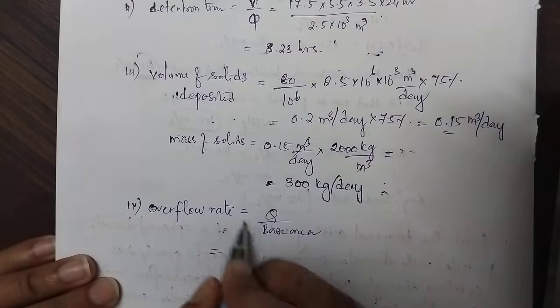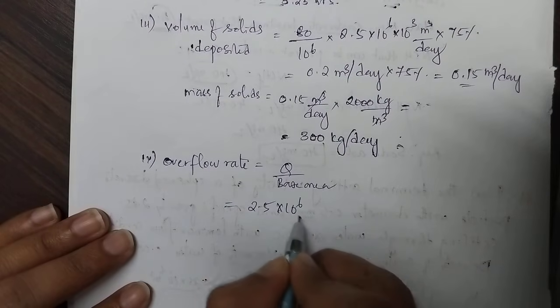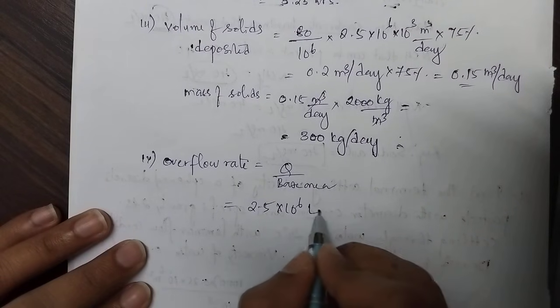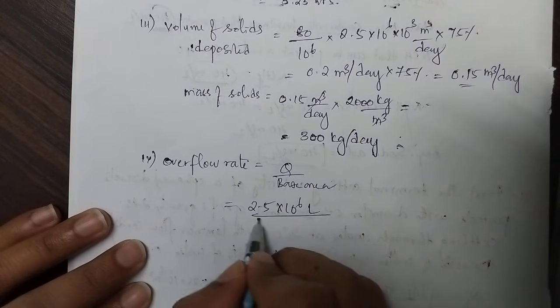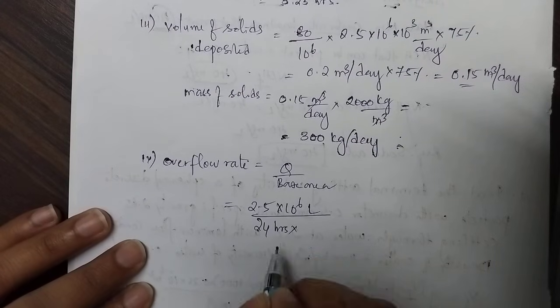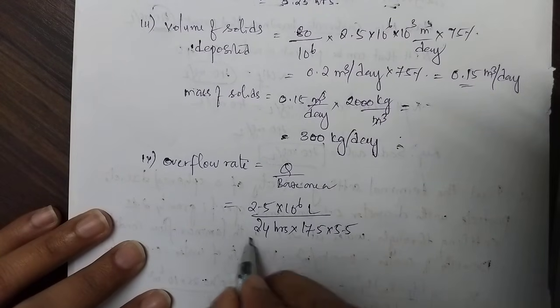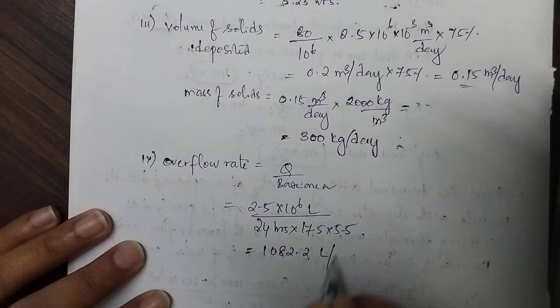Q is 2.5 into 10 power 6 liters per 24 hours, into the base area, which is 17.5 into 5.5. So this is around 1082.2 liters per hour per meter square.